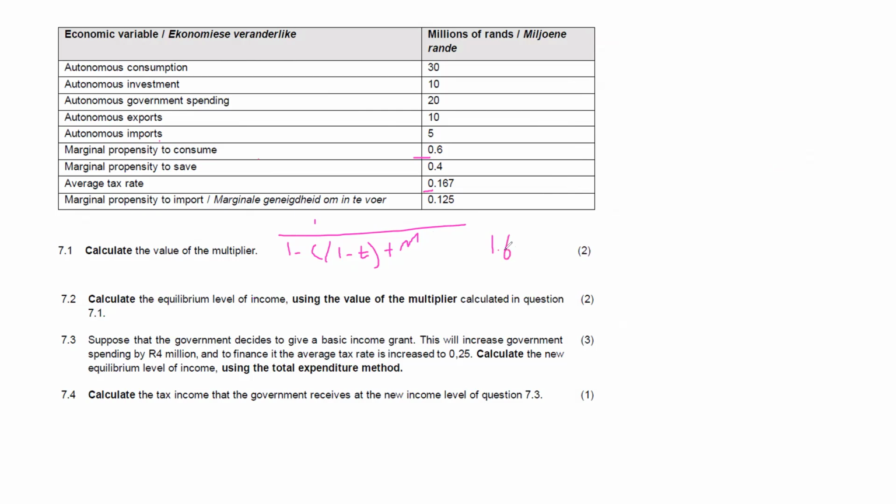Right, 1.6. And remember, when you're doing the calculation, start by solving the bracket first, and then you can continue. Show that second step, because there is a mark for it. Then calculate the equilibrium level of income using the value of the multiplier. So to calculate the equilibrium income, you take your multiplier times all your autonomous aggregate expenditure components.